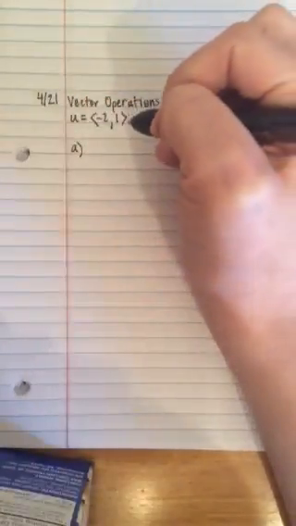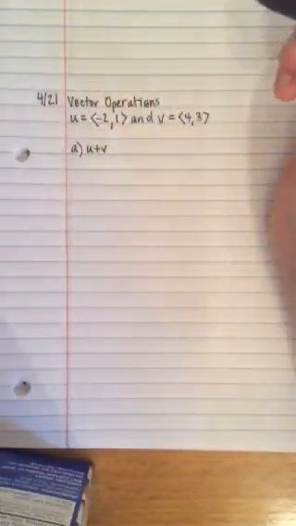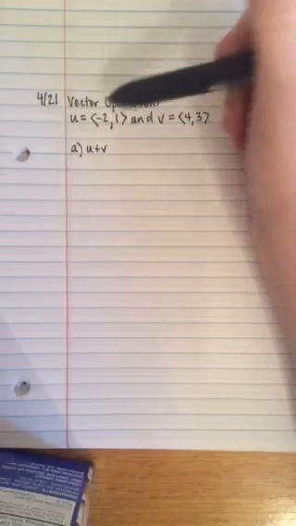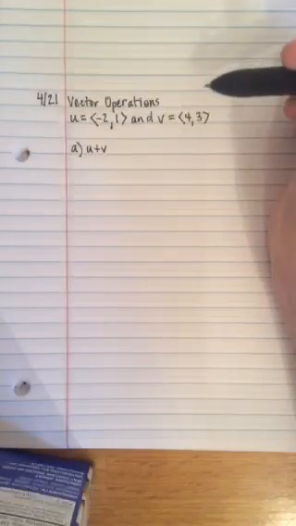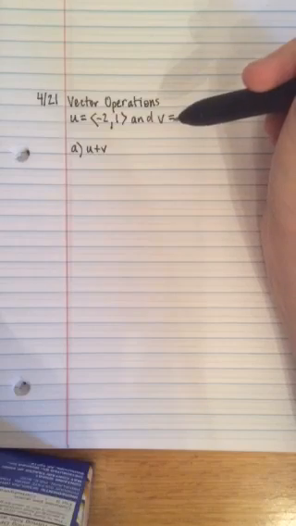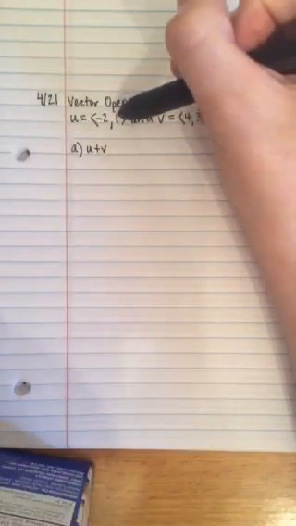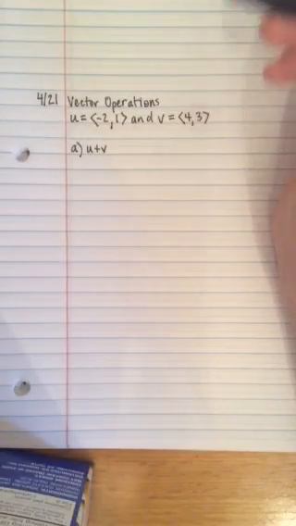Okay, then it says find the following. So part A says u plus v. When you add vectors, you're going to add the corresponding components together. So we're going to take -2 plus 4 and get that answer, and then we're going to take 1 plus 3 and get that answer.